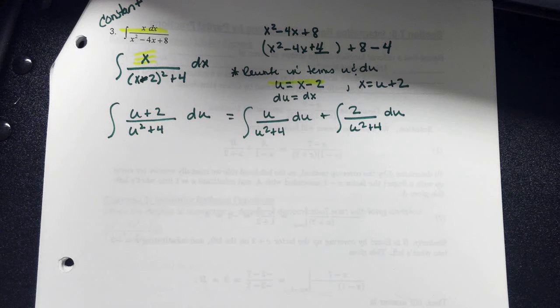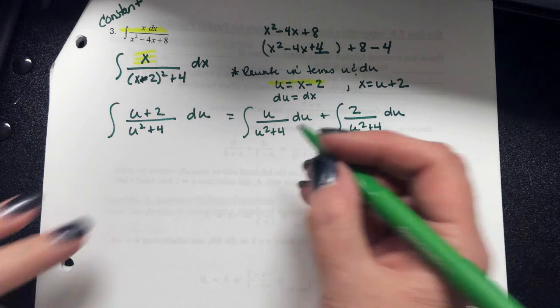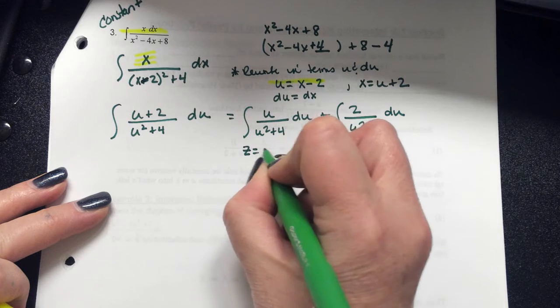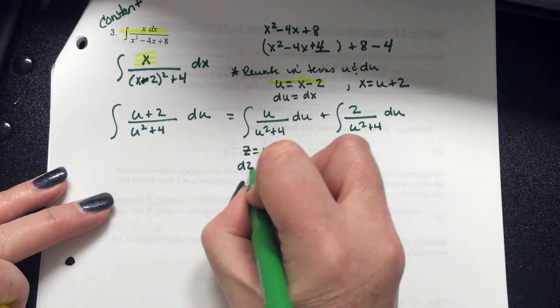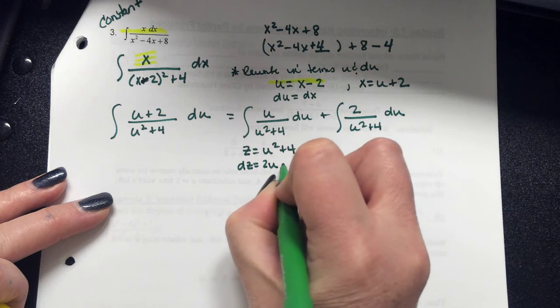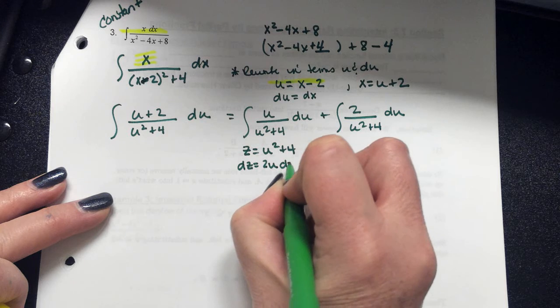Let's take a look at this first integral. What are your thoughts on integrating this? Yes, Jason? A u sub, but I don't want to use the same letter u. I agree, we do have to do a sub, but we want to use a different letter because we've already used the letter u. So eeny, meeny, miny, mo, pick another letter. So how about we pick z? z is equal to u squared plus 4. So dz is 2u du.